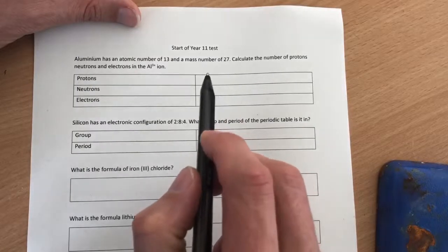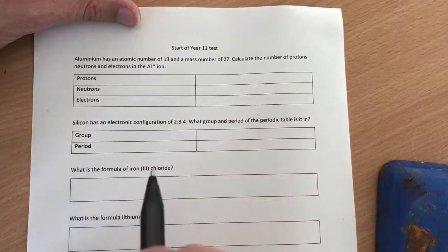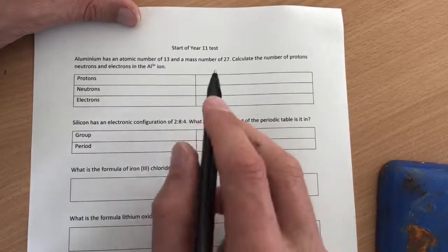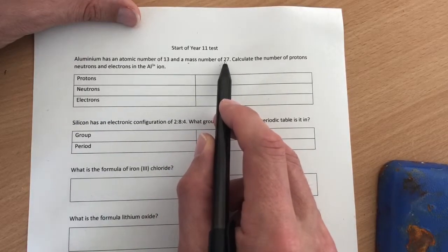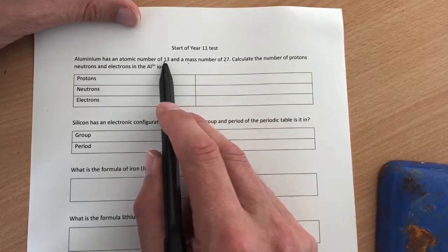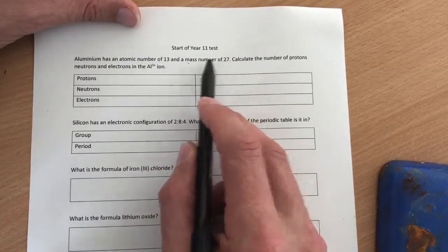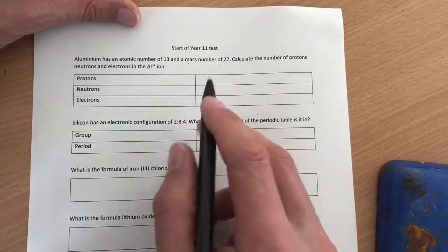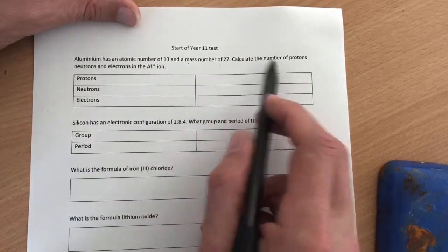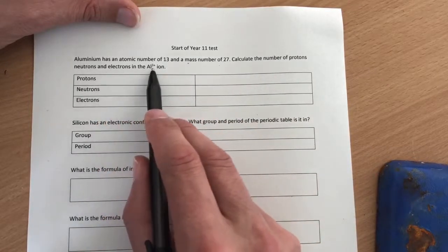Now, if you remember, the electrons are virtually weightless, so this mass number of 27 means there must be 27 other particles present. Of those we know 13 are protons, that hasn't changed, so the other 14, because 27 minus 13 is 14, the other 14 must be neutrons. So the question says, calculate the number of protons, neutrons and electrons in the Al3+ ion.